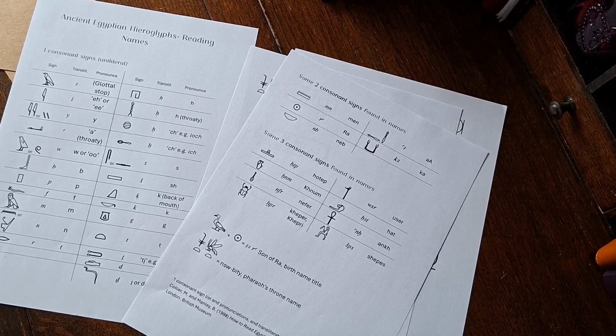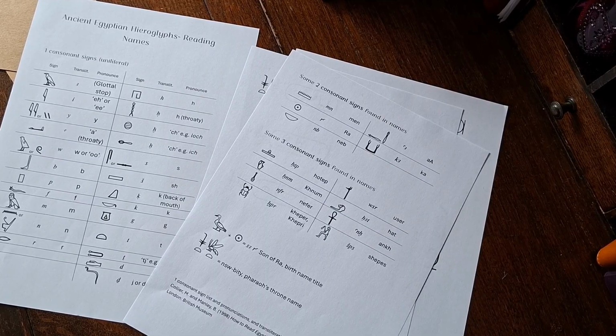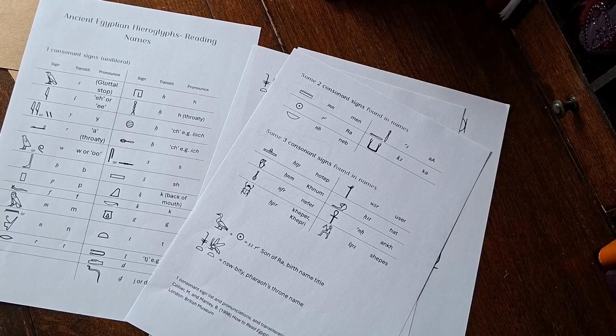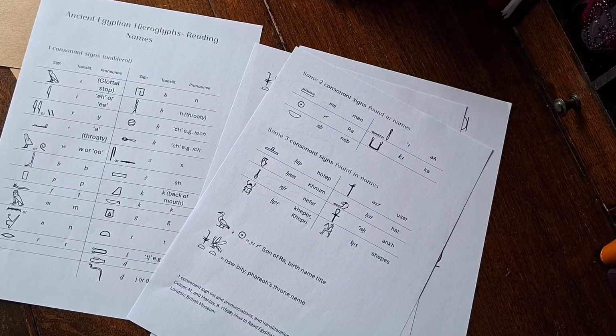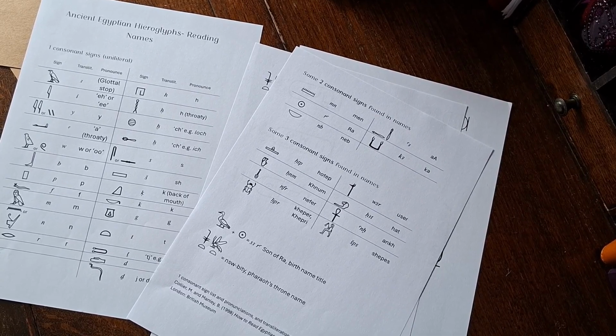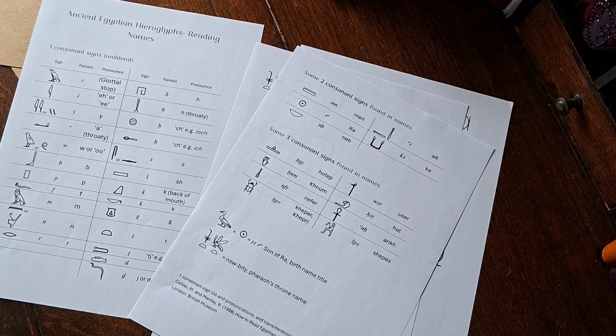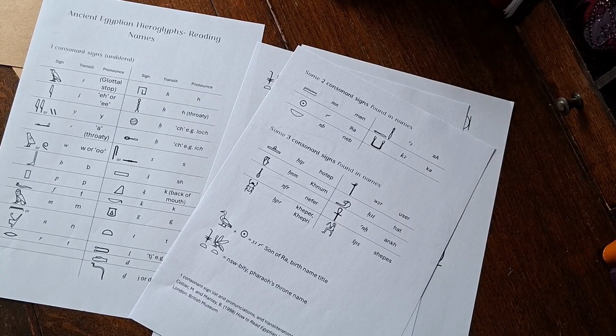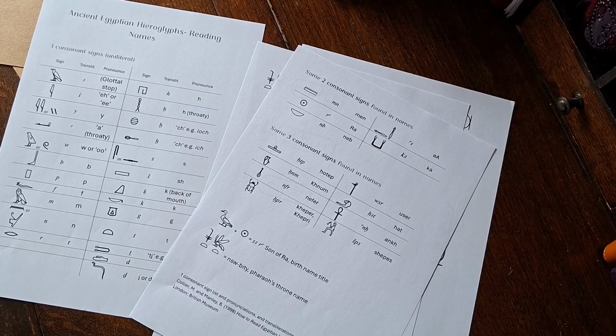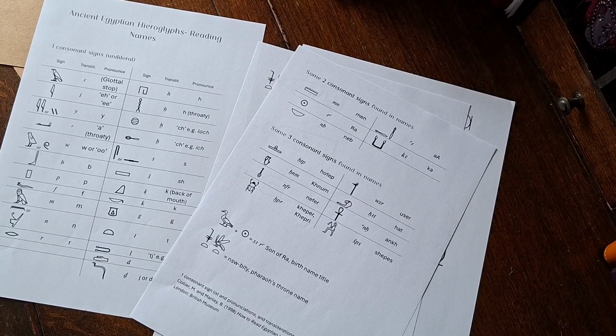If you want to learn more about ancient kings' names, I highly recommend the website pharaoh.se. So that's pharaoh, S for sugar, E for echo. It's a great website with many variants of different kings' names.